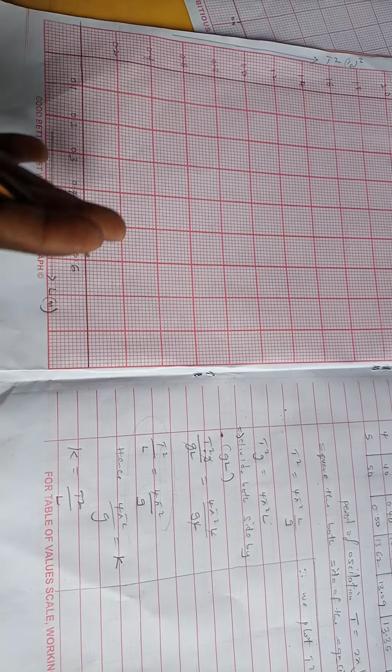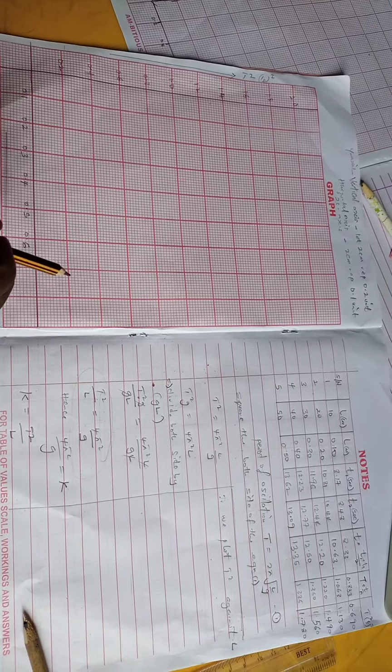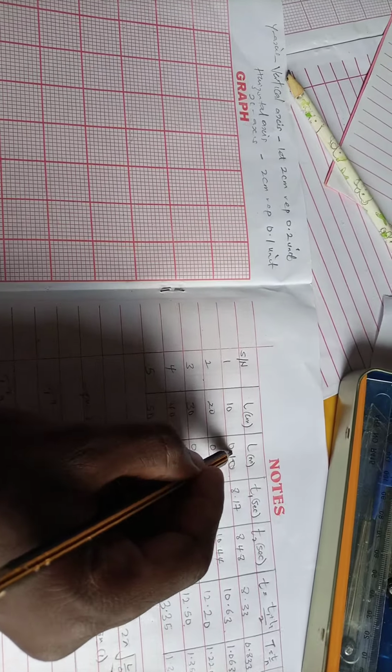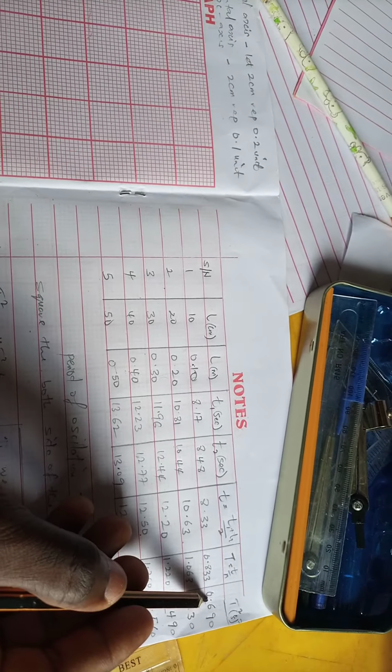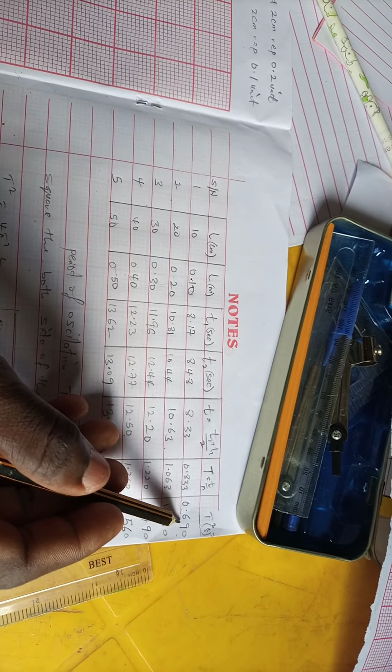Now, let's do the plotting. Let's do the what? The plotting. Now, let's check 0.1. Let's trace. We have to trace what? 0.1 to what? 0.69. Don't forget, 0.69.